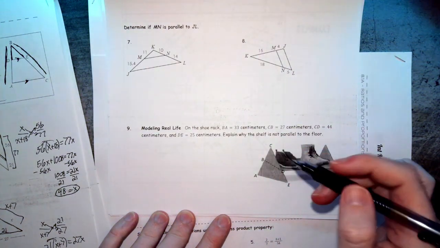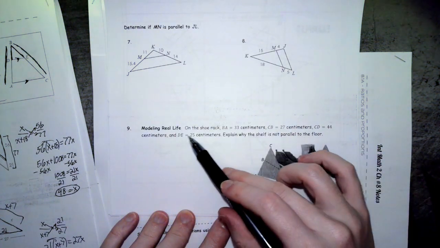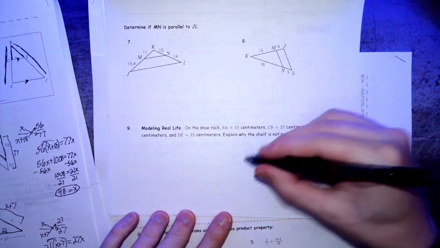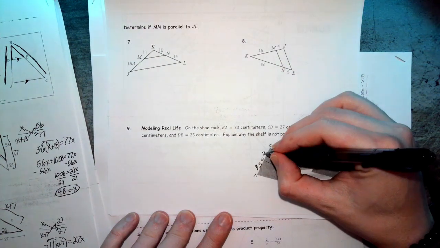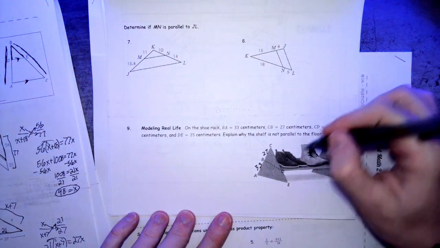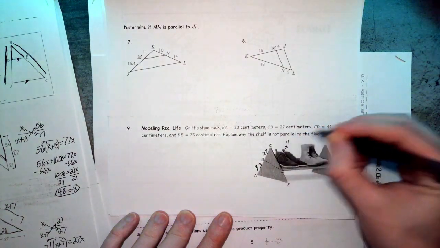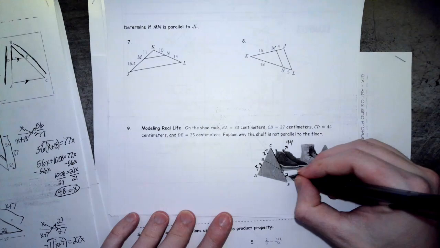But let's really quickly do number 9 here. While I'm reading this, I'm going to fill in the information they're telling me. So, modeling real life on the shoe rack. Here's our shoe rack. BA is 33. Let's see, CB is 27. CD, so that's this one right here, is 44. And then lastly, DE down here is 25.